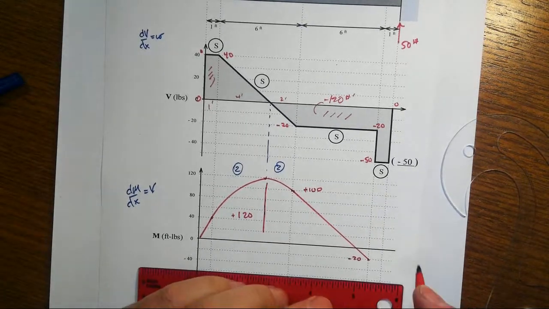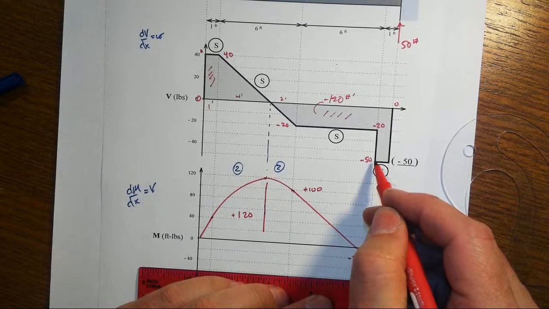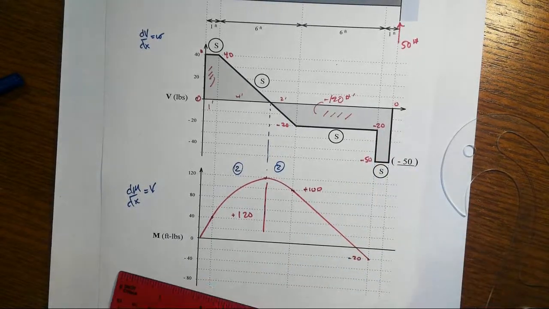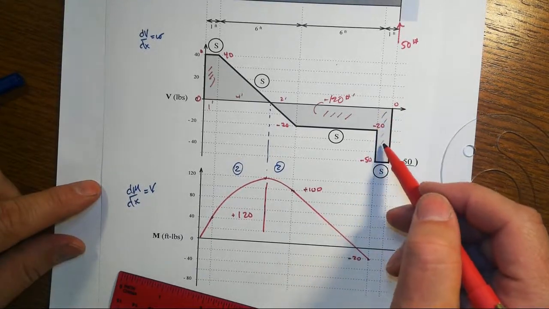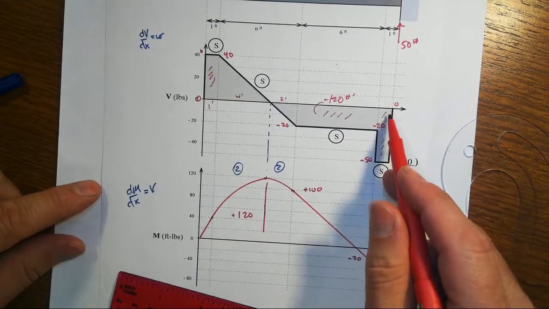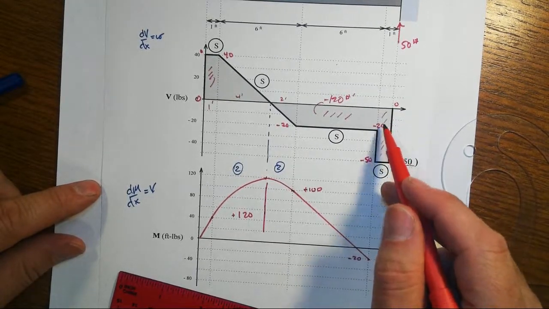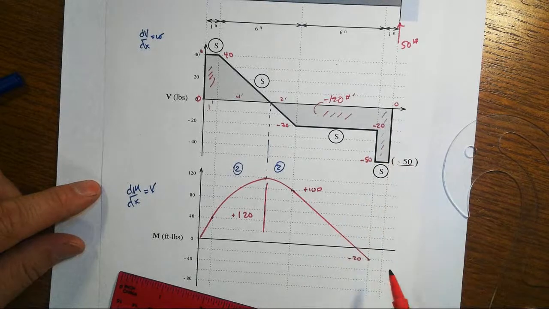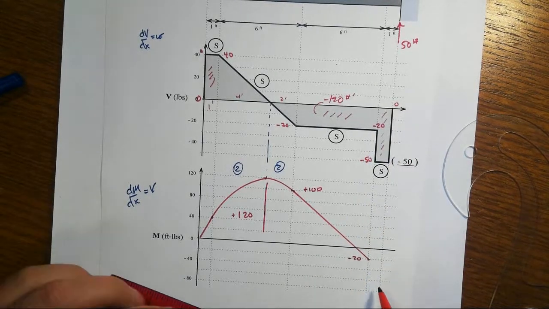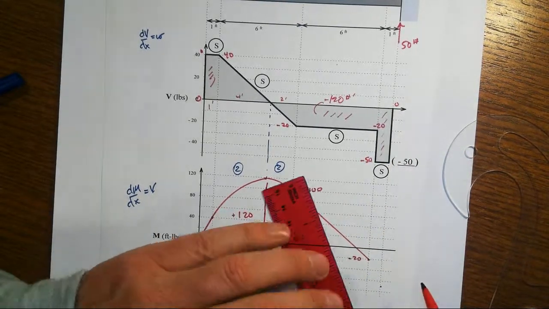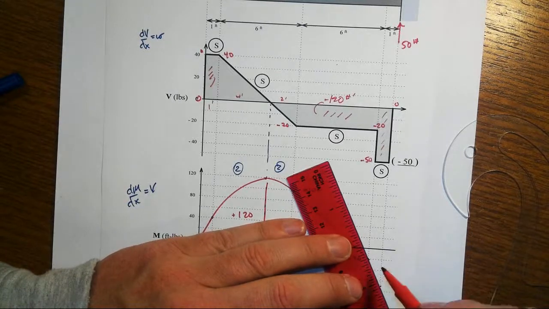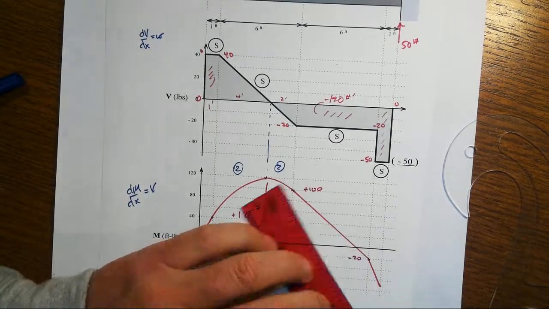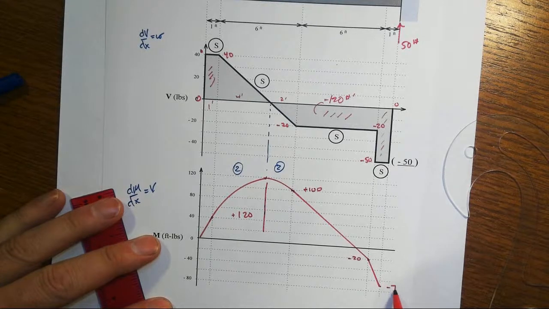Right? And then out here at this end we have a sudden change in the shear, so a sudden change in the slope of the moment diagram. The change in moment equals the area under the shear diagram, 50 times 1, so that's another 50 down to 70, and so we end up with that minus 70.